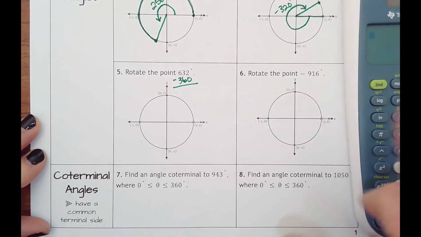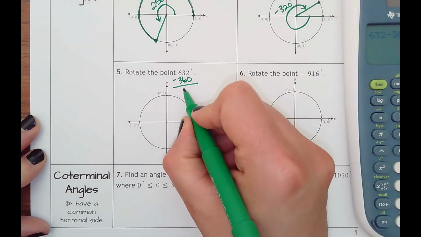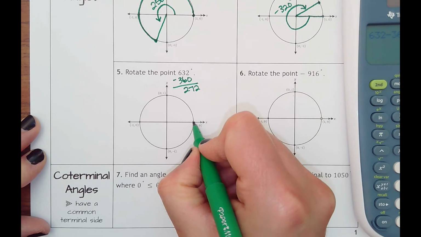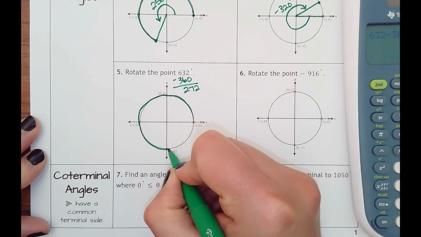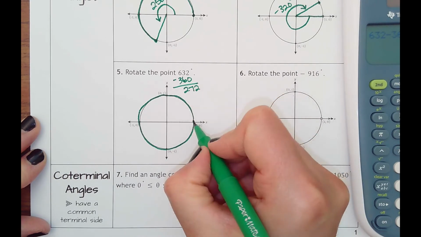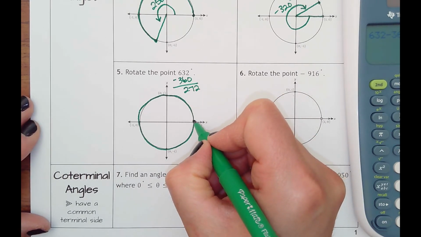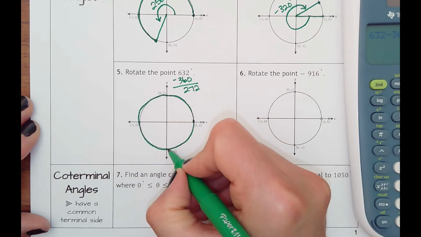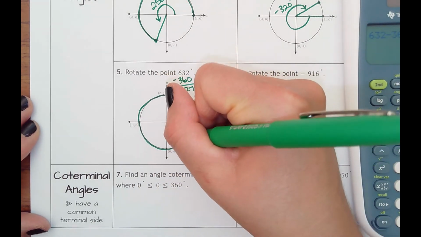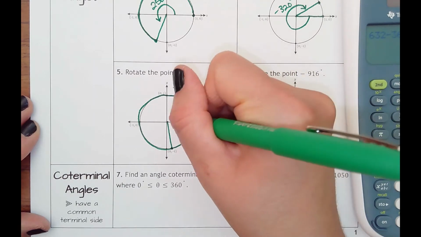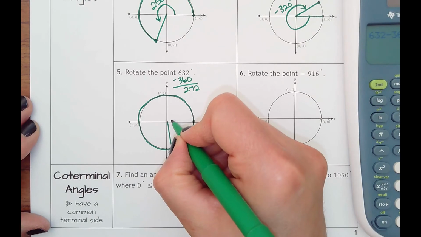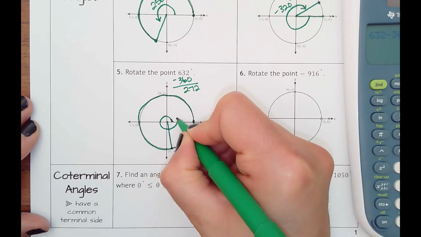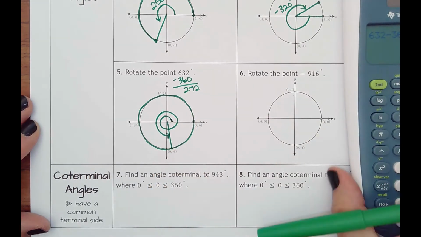So 632 minus 360 leaves me with 272. So I'm making a complete revolution, that's 360, and then another 272 more. Well, 270 was here, so it would be like in here. And the way they'll show that when you go around, you'll go this way, and it stops there.